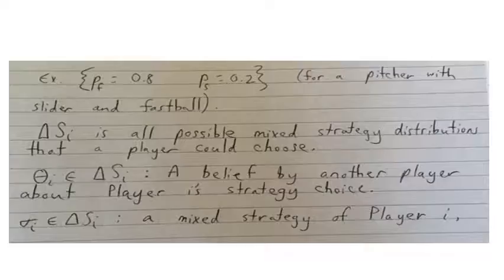And a single mixed strategy chosen by player i, we call σ sub i. It's just an element of the possible mixed strategy distributions. So the example above gives a possible σ sub i, one possible mixed strategy that the player may choose.